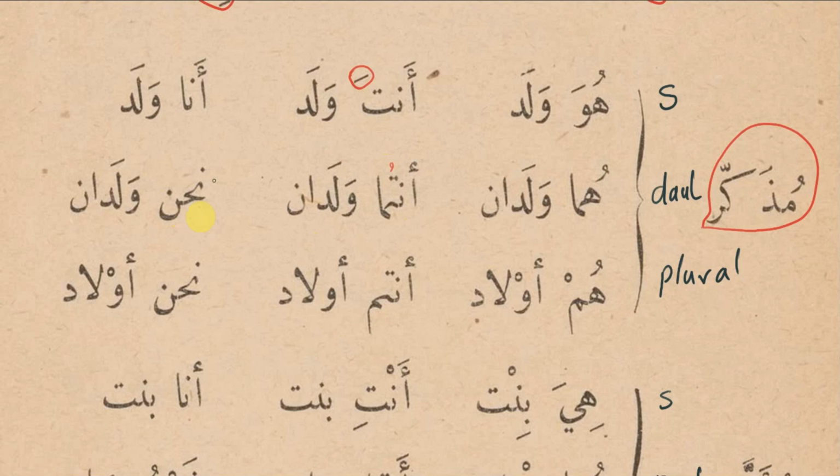نحن, that's the first person plural, which is the same for masculine and feminine in Arabic. So we are both boys or we are two boys. Here they used the first person plural, and the dual is the same word, نحن. So نحن ولدان, we are two boys or we are both boys. So notice the dual case there.